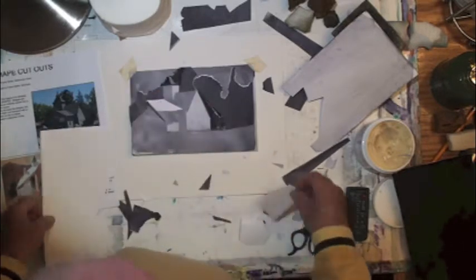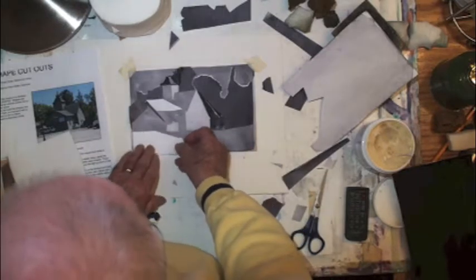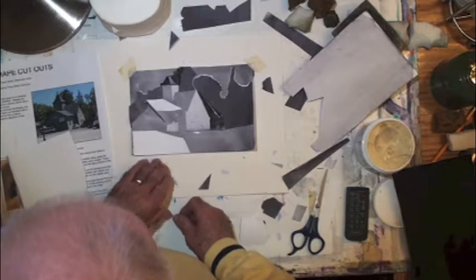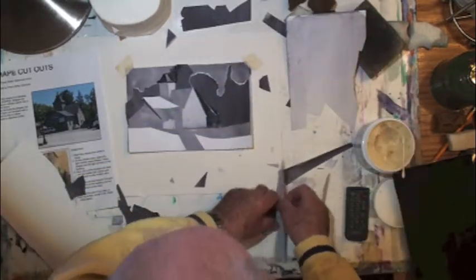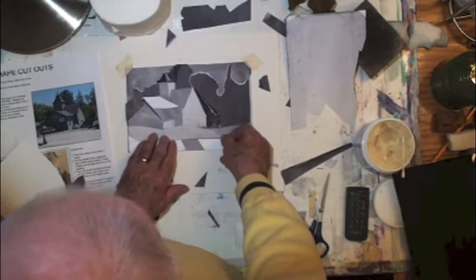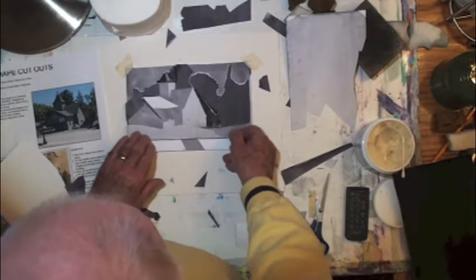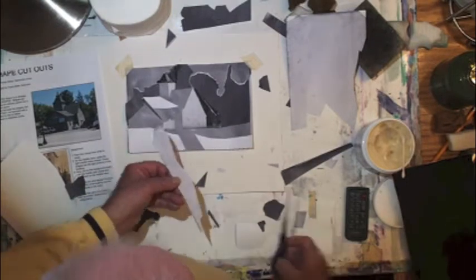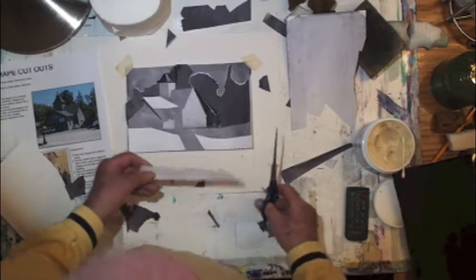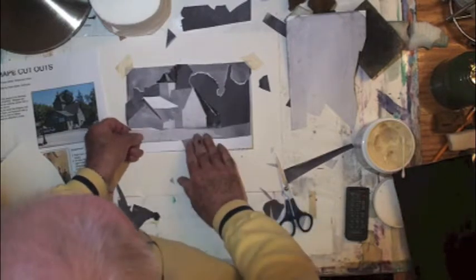some white paper for some land in front. So it's not completely the same value all the way through. And these can be any shapes that you wish to have them. When you glue them down, then they become very abstract but yet meaningful because of where they are in the composition and what's next to them. Otherwise, they would just be scraps of paper.